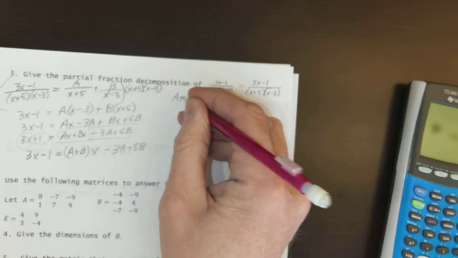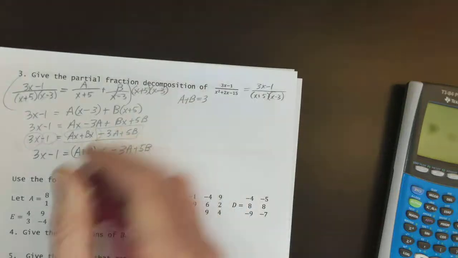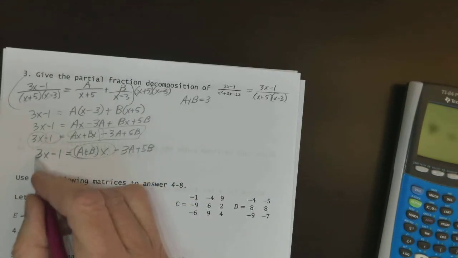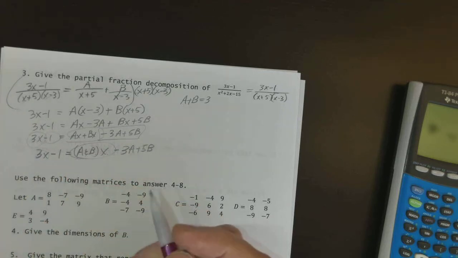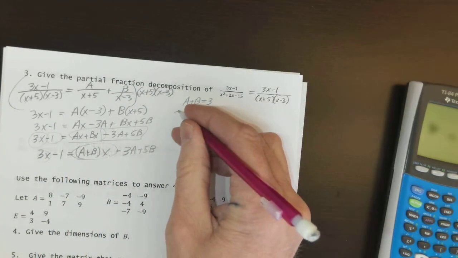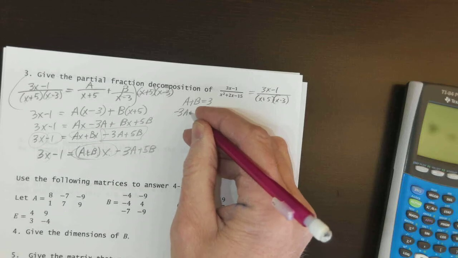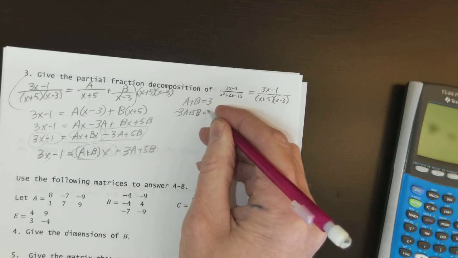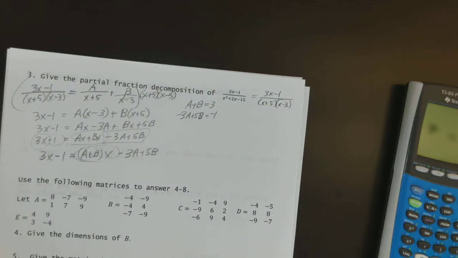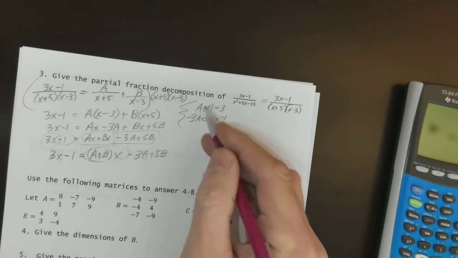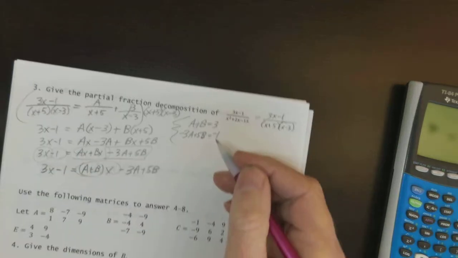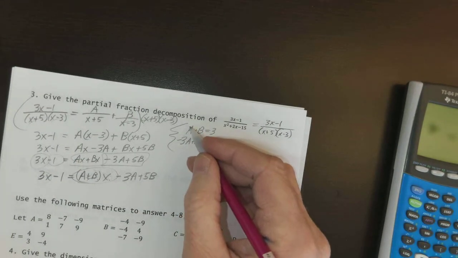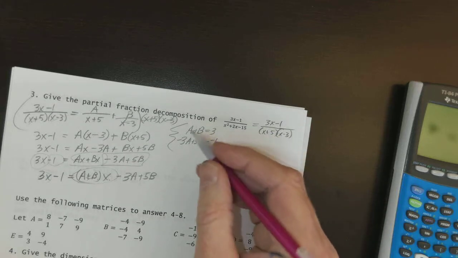It says a plus b is equal to 3, since this is the only coefficient of x we have here, and this is the only coefficient of x, and their things are equal. So a plus b is 3. Negative 3a plus 5b would have to be the constant, which is negative 1. We solve this system. We've got two factors here to figure out. And then we're going to know what a and b are, and we'll write our partial fraction decomposition.